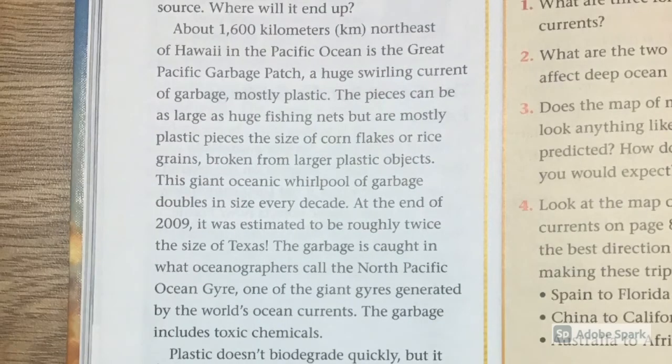About 1,600 kilometers northeast of Hawaii, in the Pacific Ocean, is the Great Pacific Garbage Patch, a huge swirling current of garbage, mostly plastic and fishing equipment. The pieces can be as large as huge fishing nets, but are mostly pieces of plastic, the size of cornflakes or rice grains, broken from larger plastic objects. This gigantic ocean whirlpool of garbage doubles in size every decade. At the end of 2009, it was estimated to be roughly twice the size of Texas.